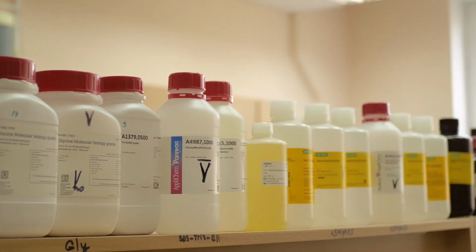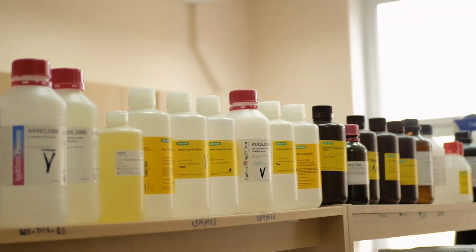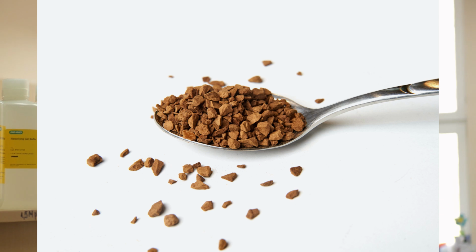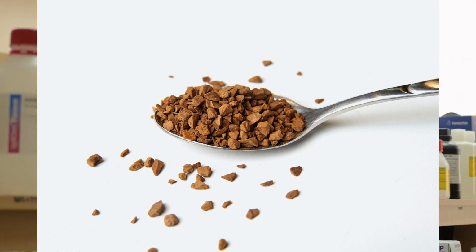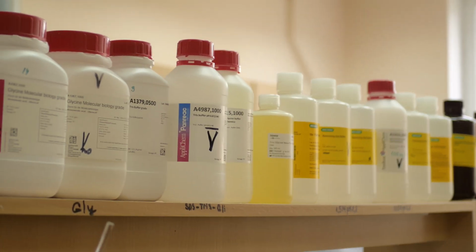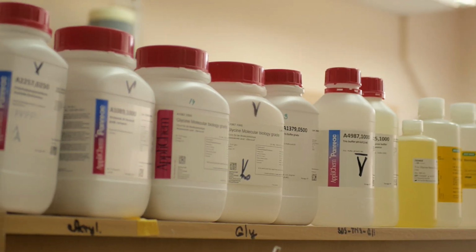Anhydrous chemicals are by definition chemicals without water. You can think of them as being similar to freeze-dried coffee that you can then dissolve in boiling water to create a tasty beverage. However, we don't suggest making a beverage out of anhydrous chemicals.